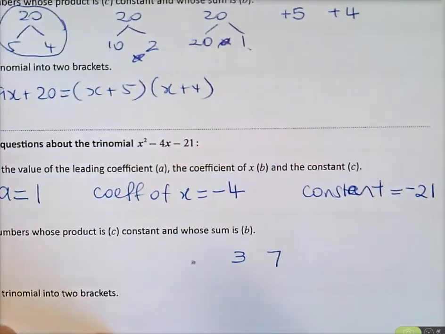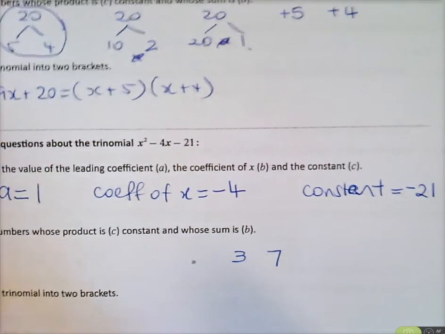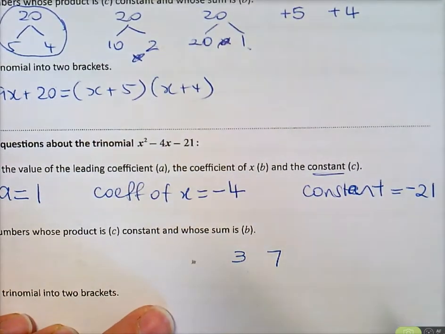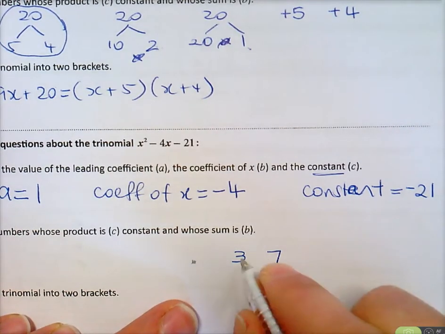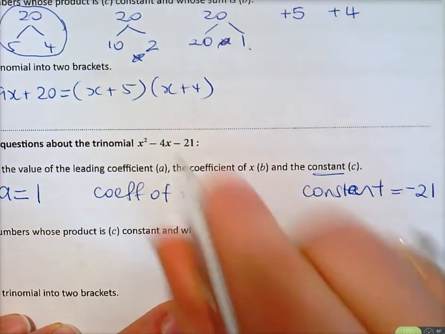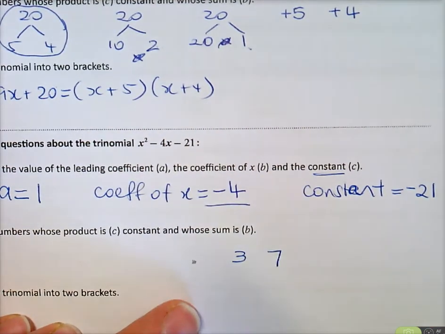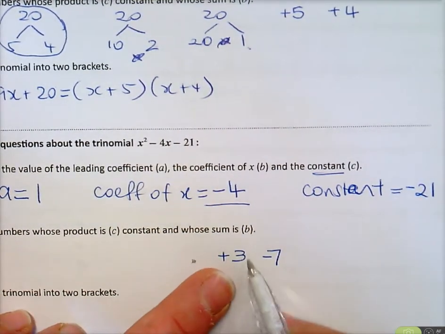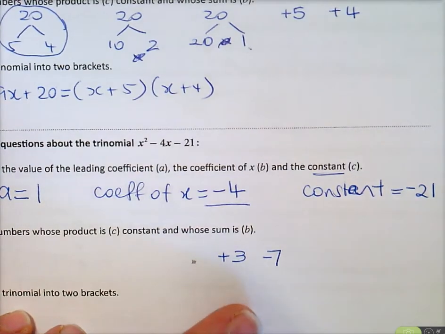Constant. As in constants. Girls, definitely it's going to be 7 times 3. 21 for sure, because it can give 4. But do you want more pluses or minuses? I need them to add up to give negative 4. You need more negatives than positives. Positive 3, negative 7. So positive 3 times negative 7 gives you negative 21.